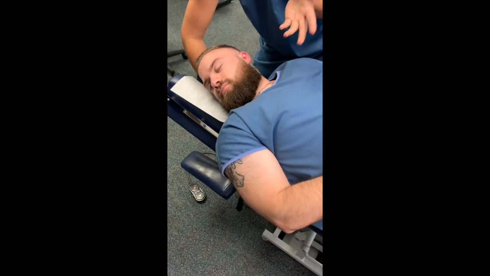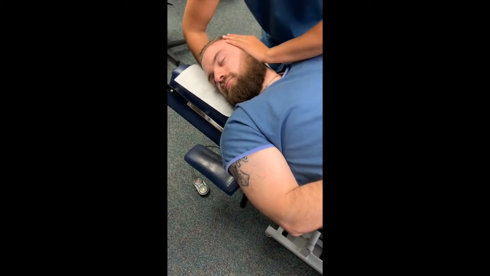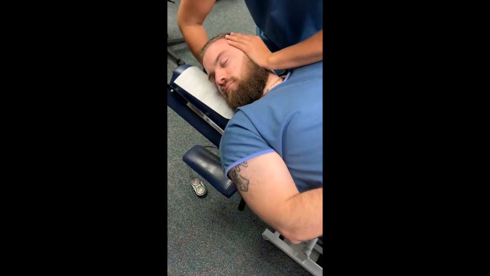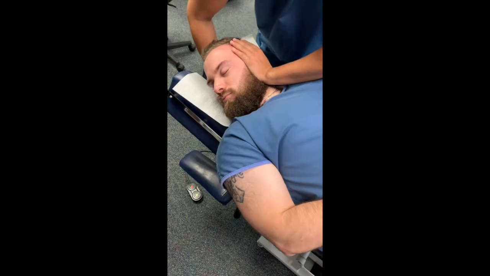Then I'm going to take my left thenar and place it on the left inferior occiput. I'm going to rotate the head away from the contact, apply a long axis distraction, and my line of correction is lateral to medial, I to S.